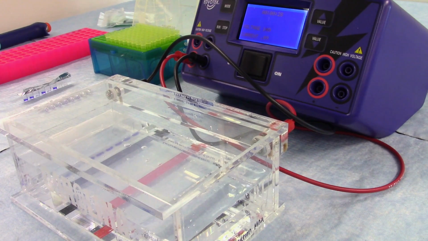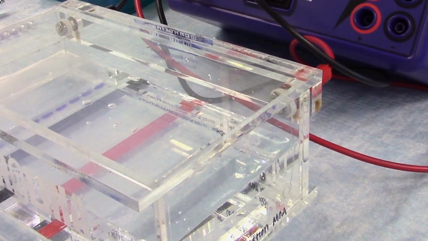Now that the gel is loaded up with all the samples, I've placed it in the gel box where it will be exposed to an electrical current. If you look carefully, there are some bubbles rising at the far end of the gel box. You should also be able to see the samples up at the top near the black band.